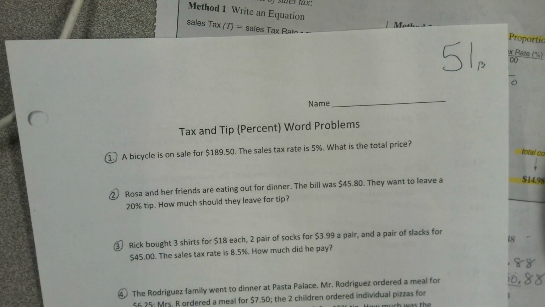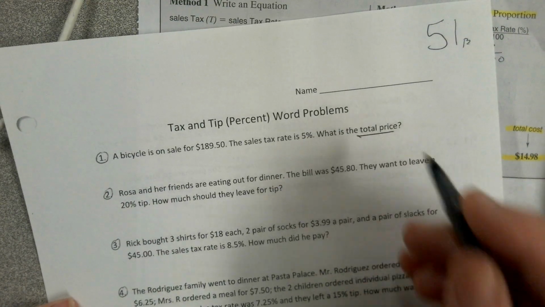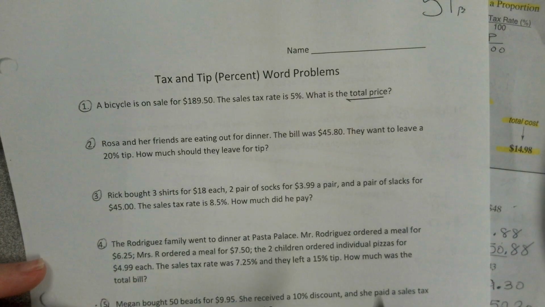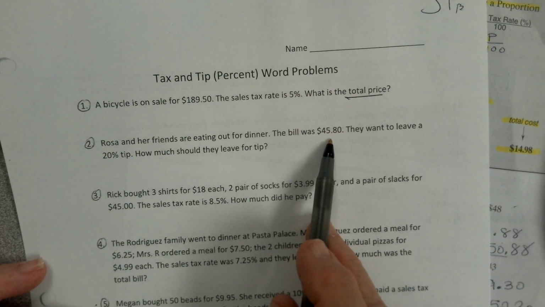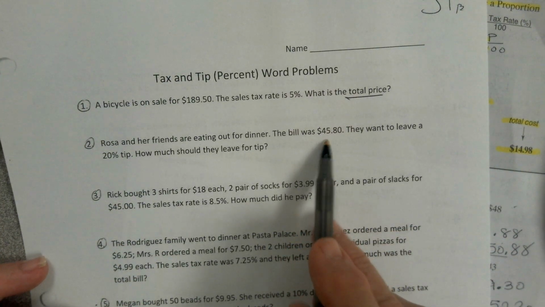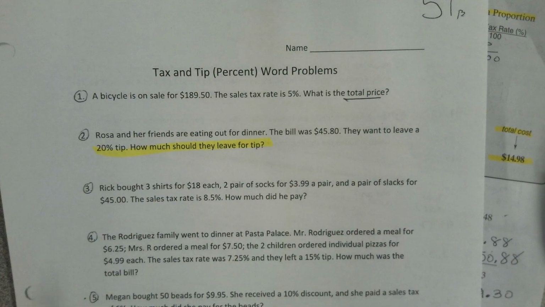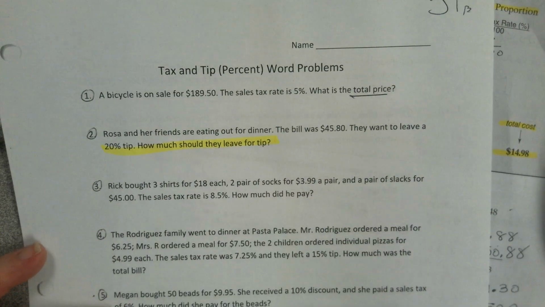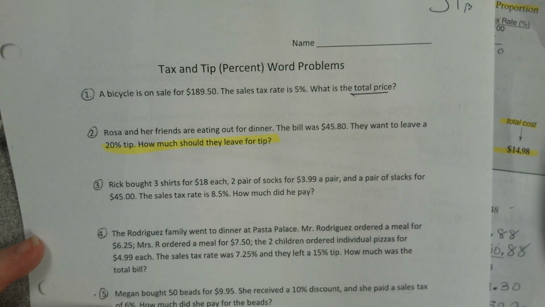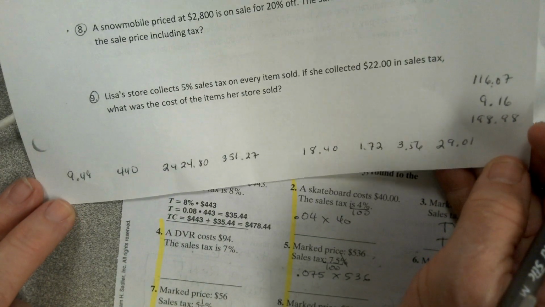This one's easy. What is the total price? I don't have to show you work for those. Okay, so they want to leave, the bill is this, they want to leave a 20% tip. Is that easy to do? Just how much is the tip? That's all they need to know. Is that easy? You're just finding the tip. Oh, you have mixed up answers too, don't you?